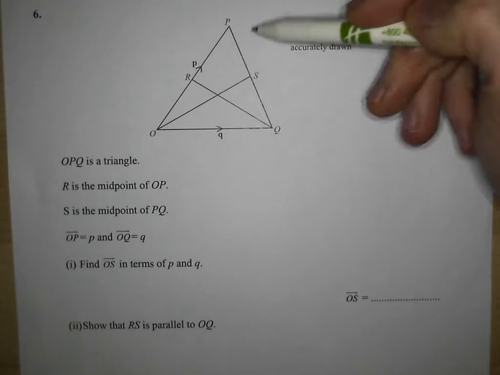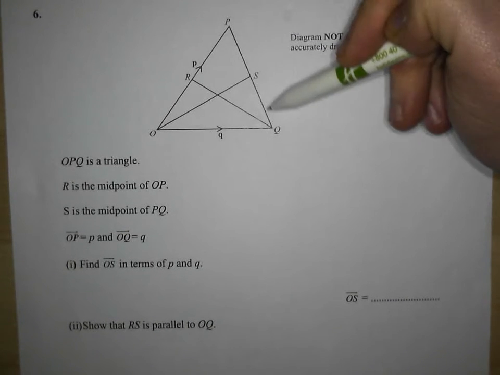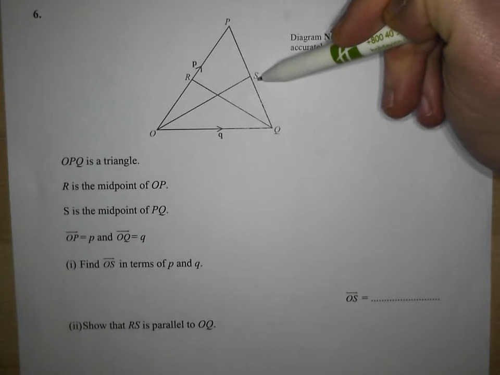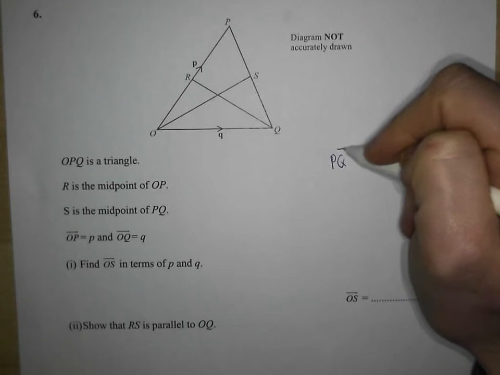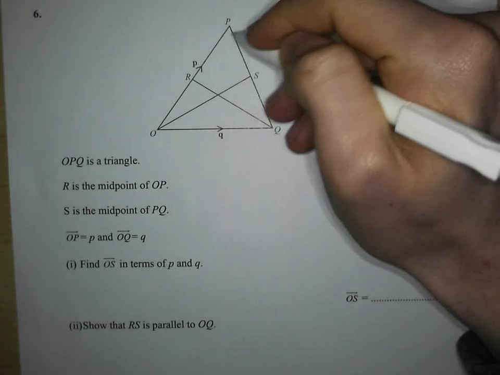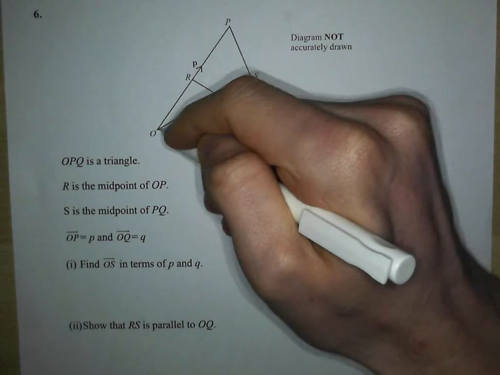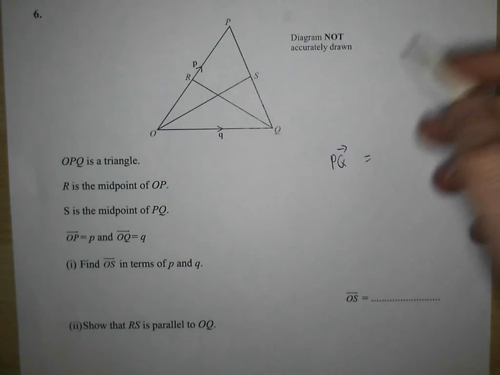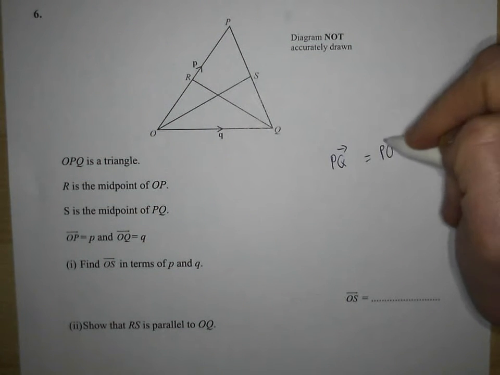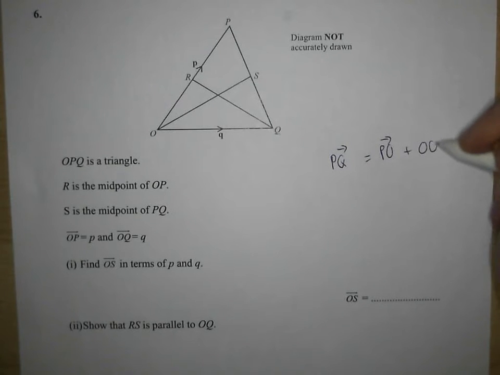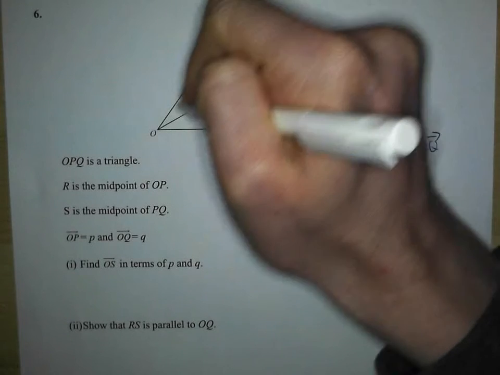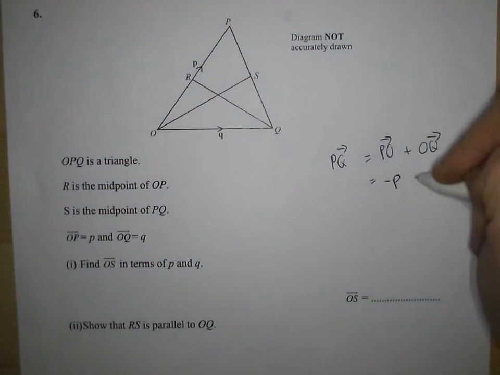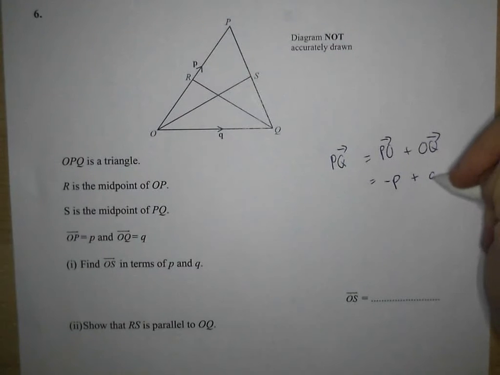But that's okay. Let's work out how to get from P to Q. And then because we know S is the midpoint, we know it's halfway. So let's get P to Q boxed off first. To get from P to Q, I'm going to have to start at P and dip into O because I know that, and then come out from O to Q. So I'm going to go P to O, and then when I get there, I'm going to go from O to Q. P to O, that is going the opposite way that arrow is pointing, so it's going to be minus P, and then O to Q is going to be a positive Q. So there you go, there's P to Q sorted.